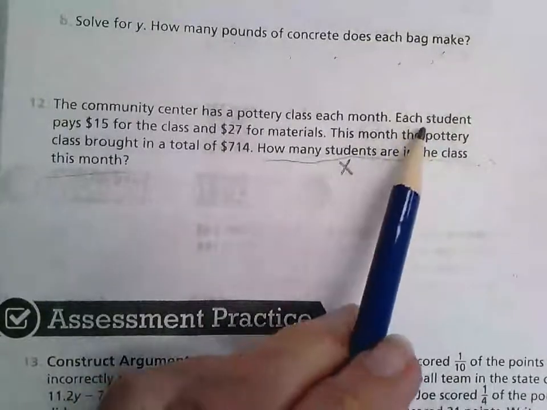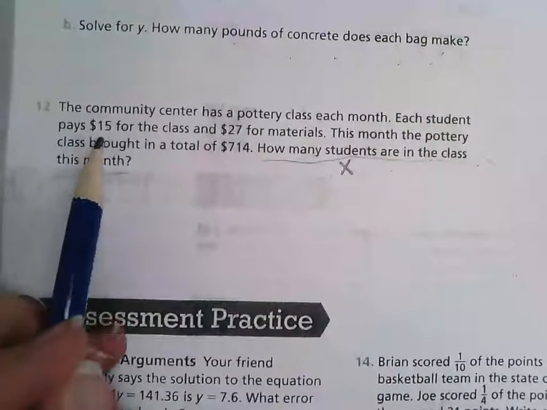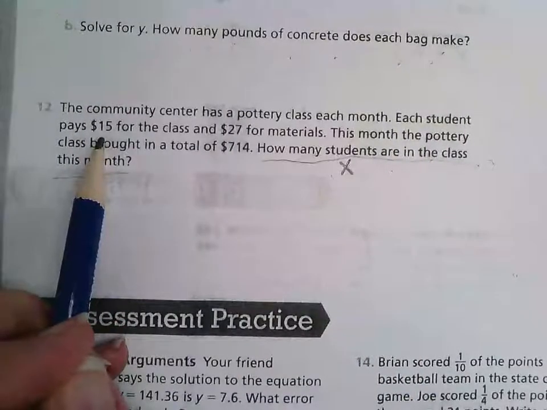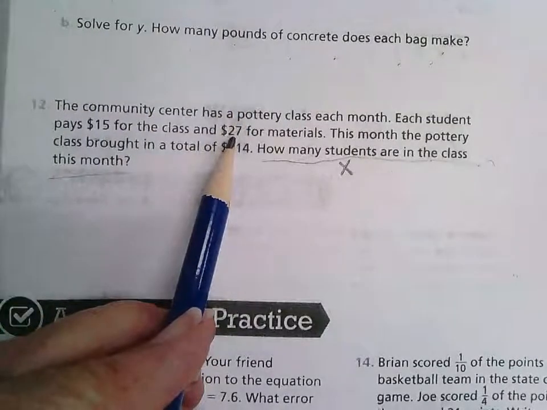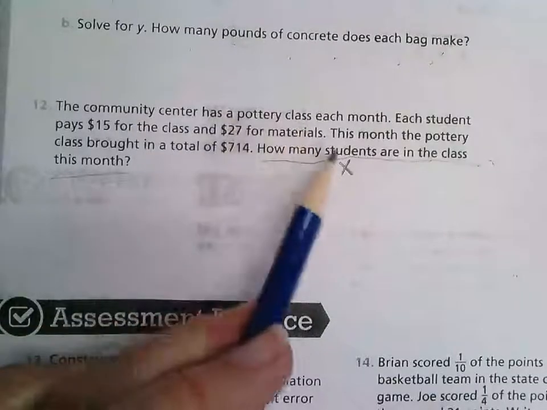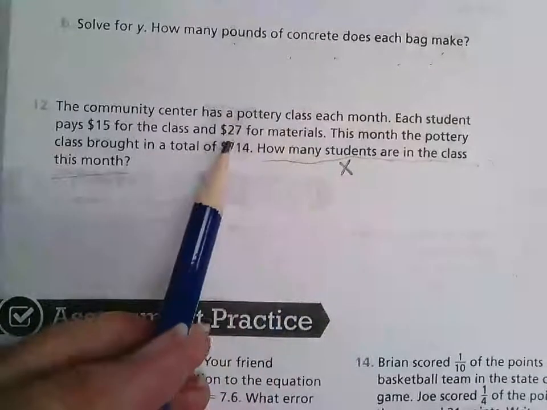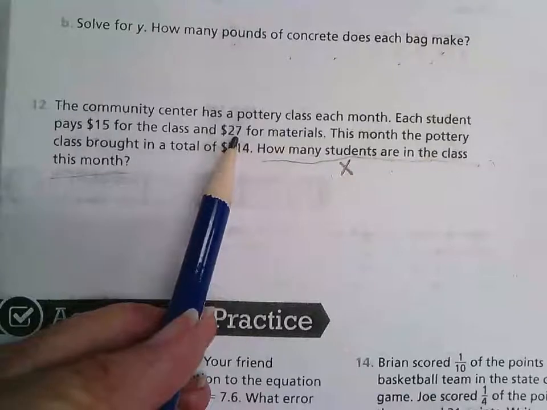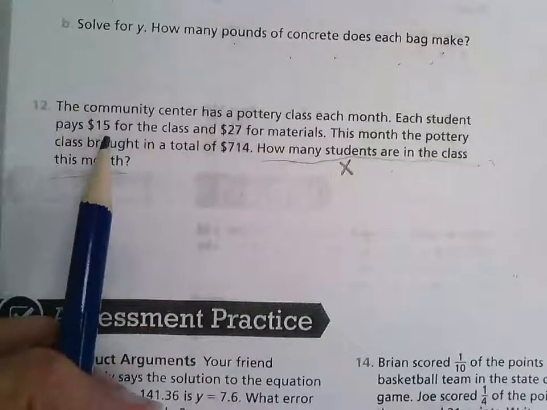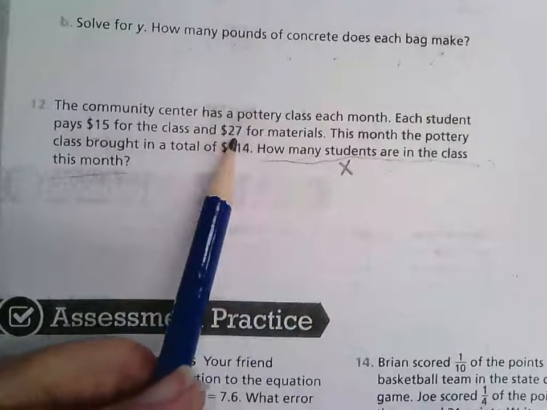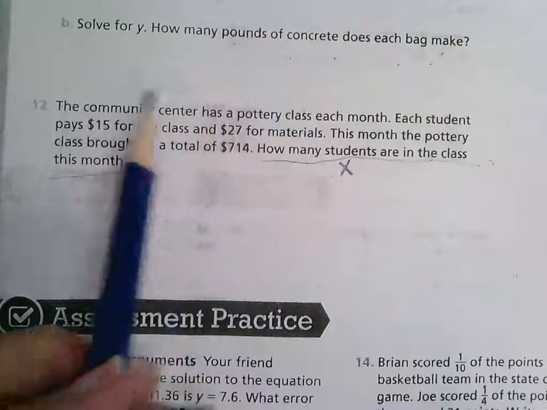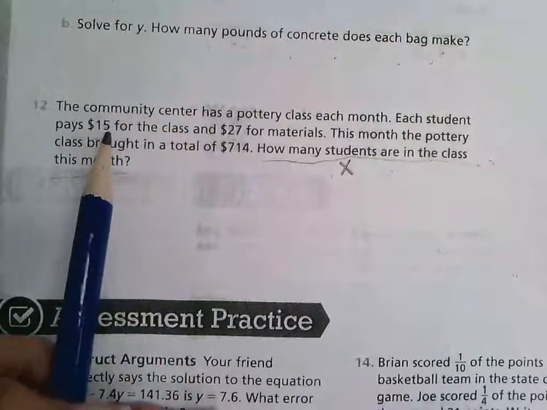Now, every student pays $15 for the class, and then every student has to pay $27 for the materials. So if there's one student, that would be 27 plus 15. But if there's two students, that would be 27 times 2 plus 15 times 2.